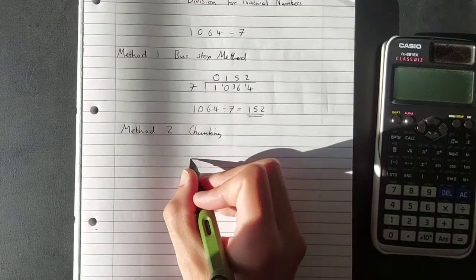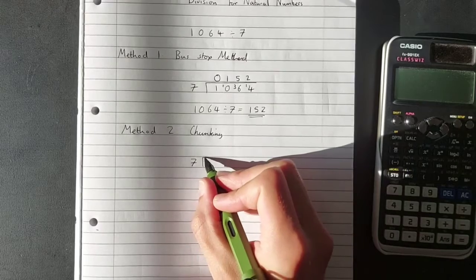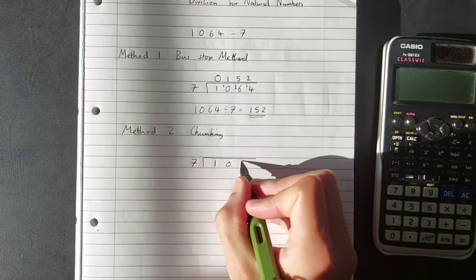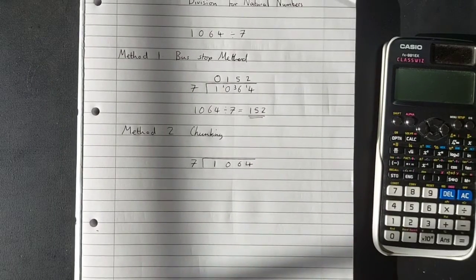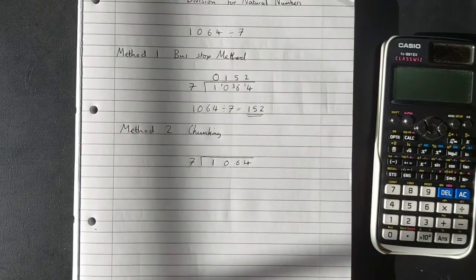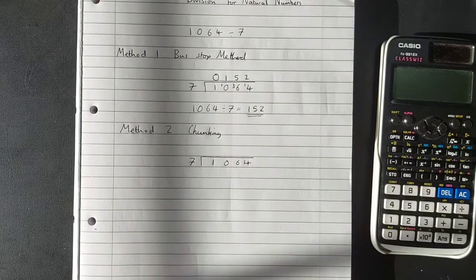So we'll write it exactly the same, just so we know what we're doing. 7, how many times it goes into 1064. Now what you're going to do is look at multiples of 7 and take them away from our number. Then we'll just keep doing that until we end up at 0, and then we should be able to work out how many 7s did go into 1064.